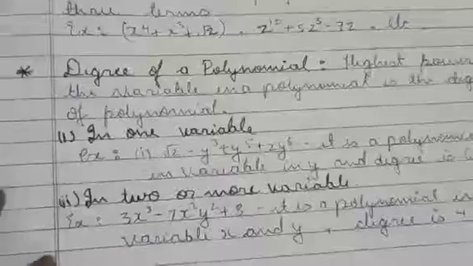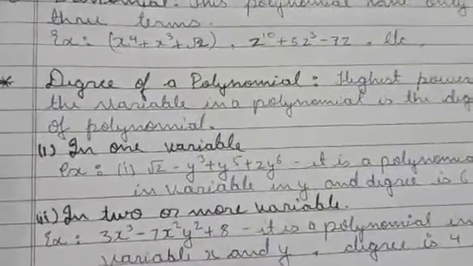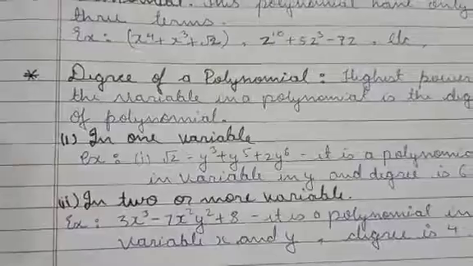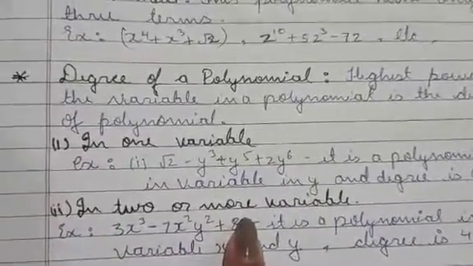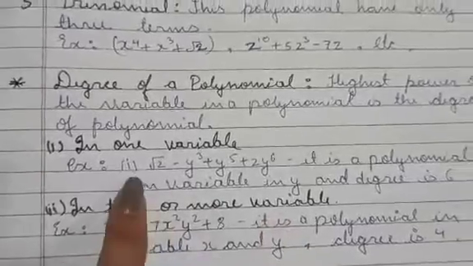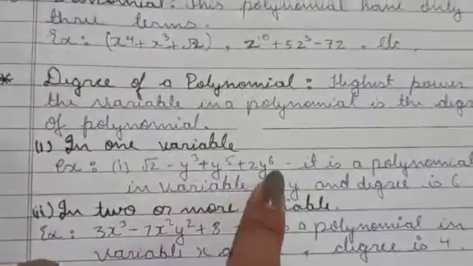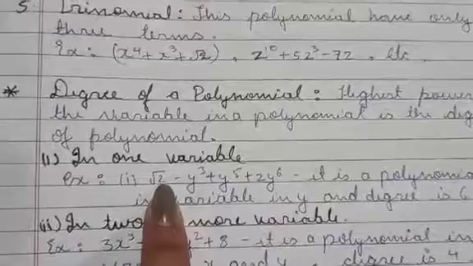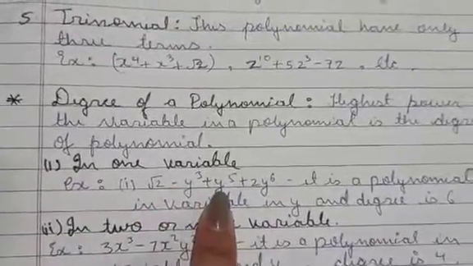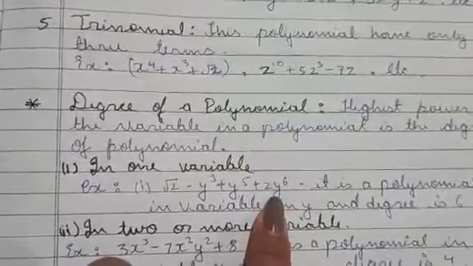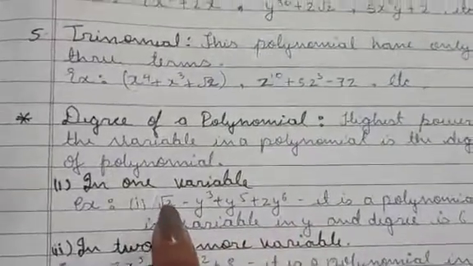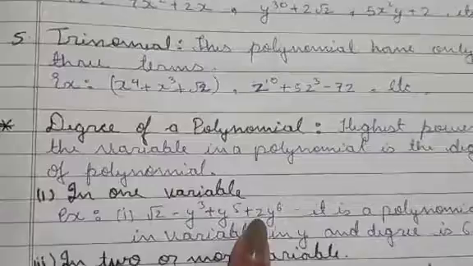Okay, now see how to find degree of a polynomial if we have a polynomial in one variable and if polynomial has two or more than two variables. Okay, for example, see this polynomial we have root 2 minus y cube plus y to the power 5 plus 2y to the power 6. This is the polynomial which is having 1, 2, 3, 4 terms.